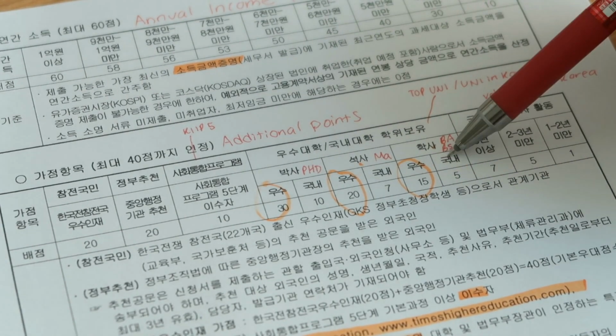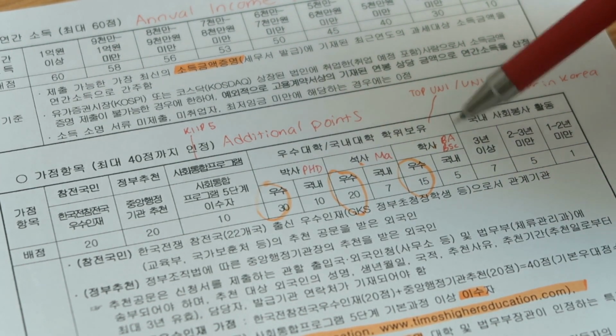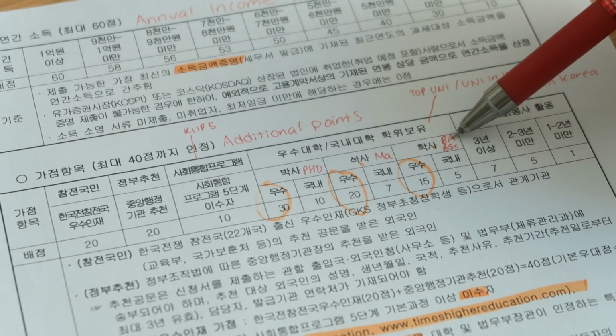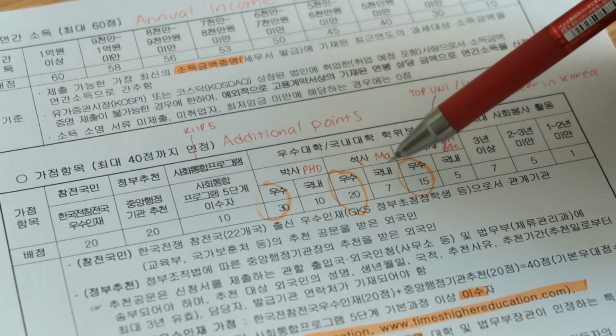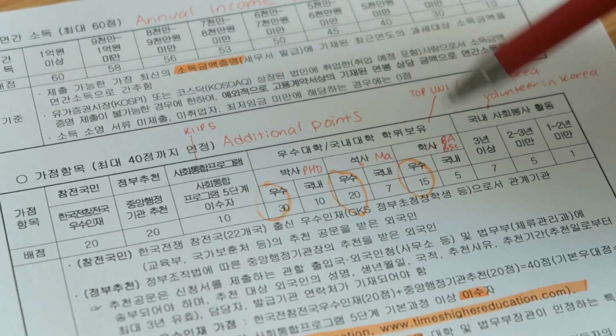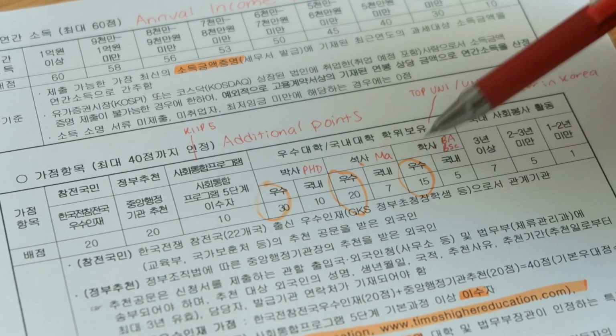Now, this other section here is if you attended a university in Korea and actually received a degree. So if you received a bachelor's in Korea, you can get 5 points. If you did your master's in Korea, 7 points. And if you did a PhD, you can get 10 points. If you received a degree in Korea, you just need to provide proof from your Korean university of your diploma.